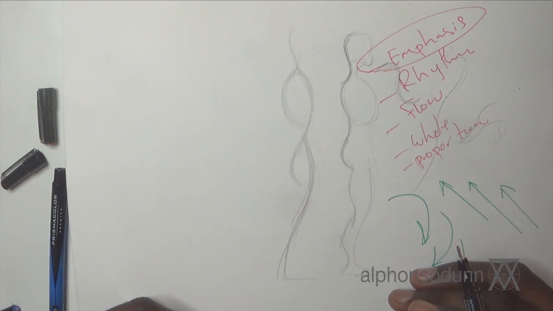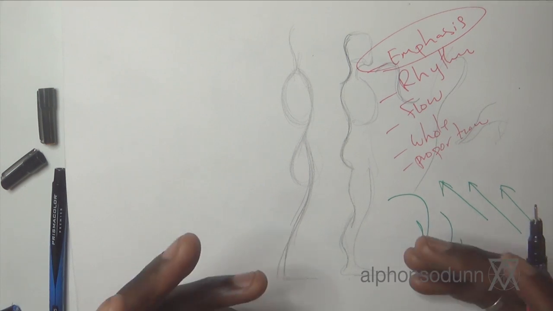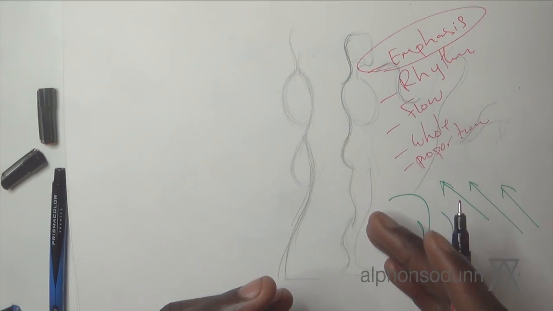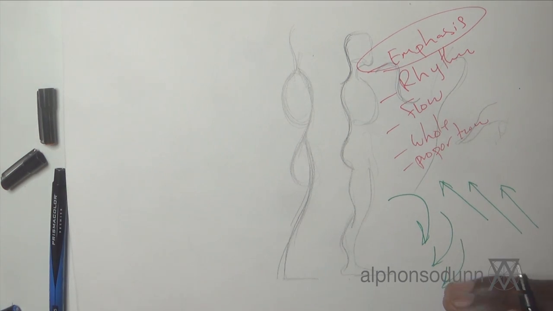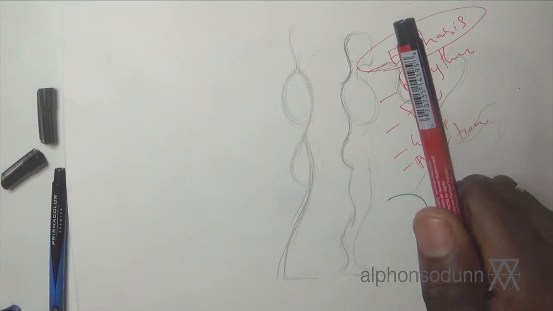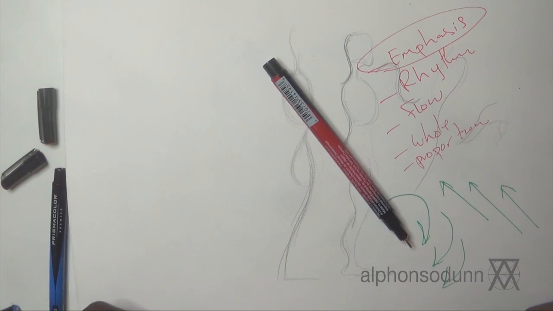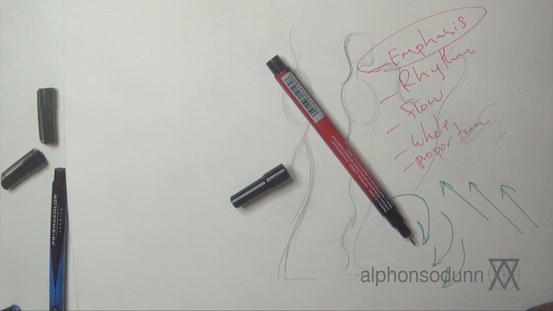But I would say that definitely you'll see a big improvement in your drawing when you start doing stuff like that, especially when it comes to gesture drawing and capturing flow and movement. You'll definitely see an improvement. I guarantee it. All right, guys. So hopefully you got something useful from that that you can apply into your own drawings.